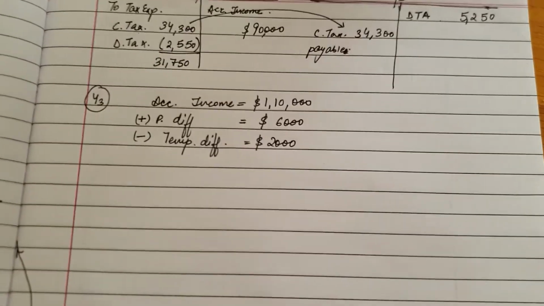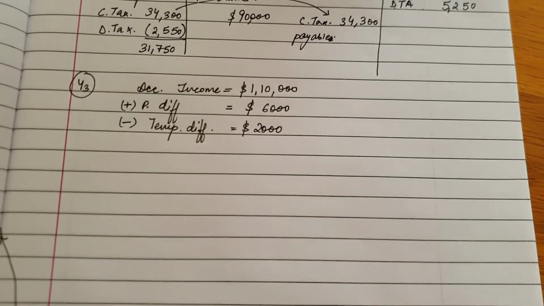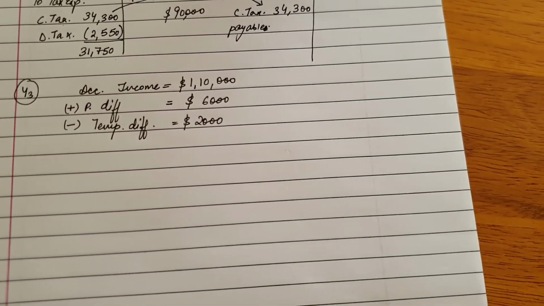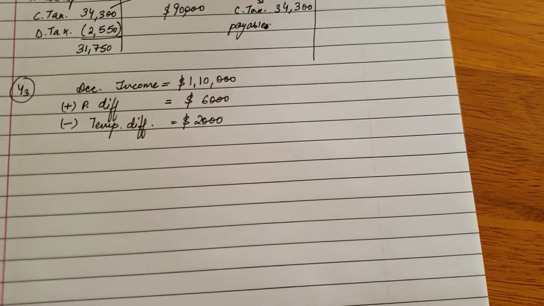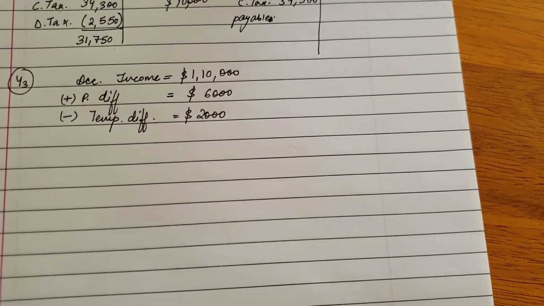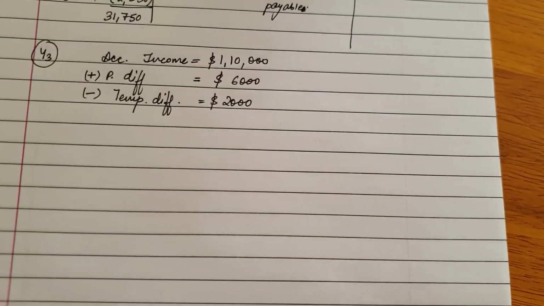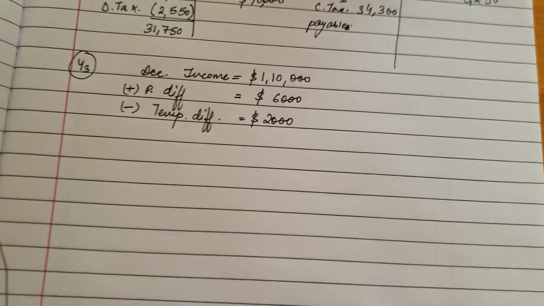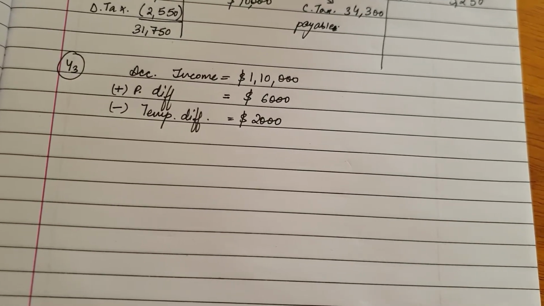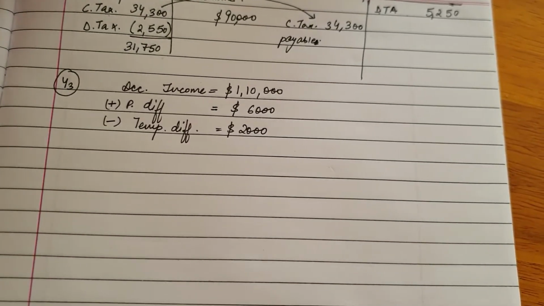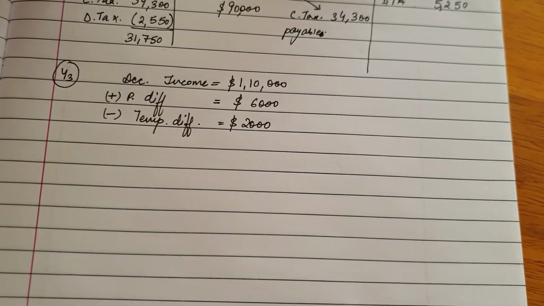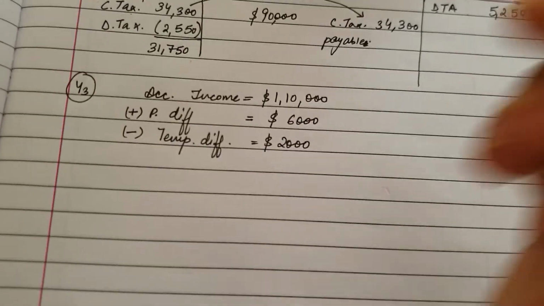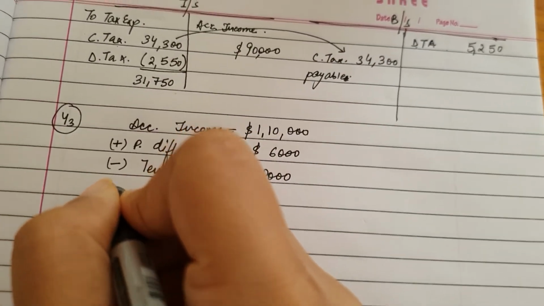Just to mention, a negative temporary difference is basically where you were supposed to make the payment, maybe it has been disallowed. I will just mention that and let me explain it later in the same question. Okay.